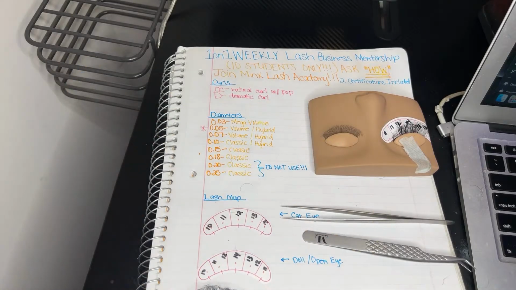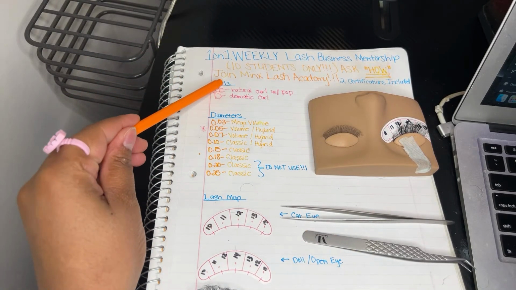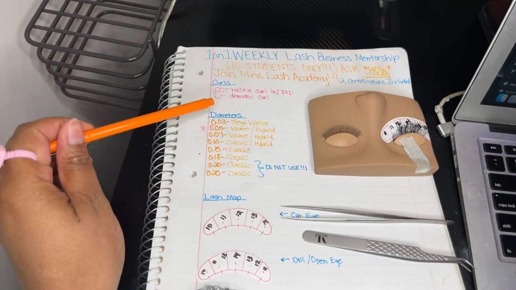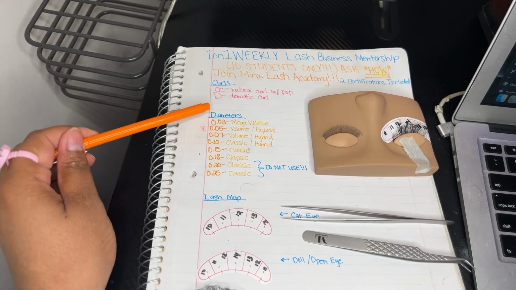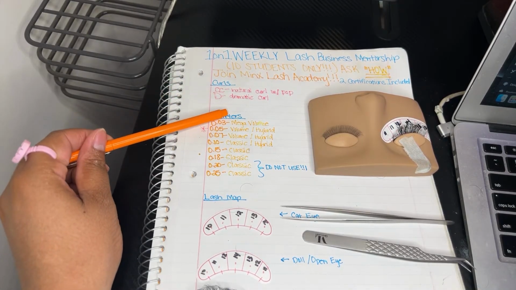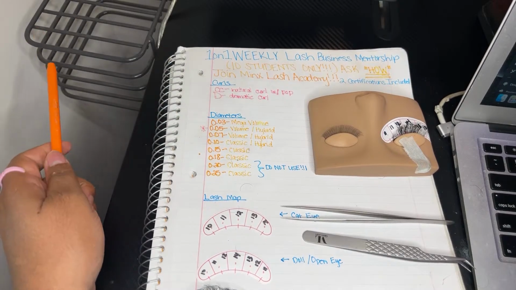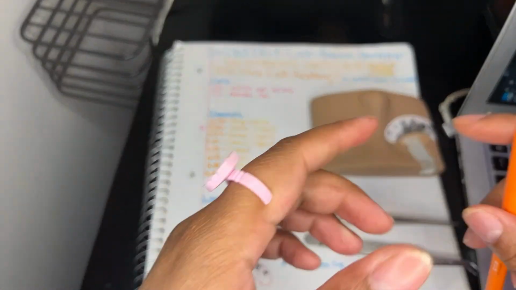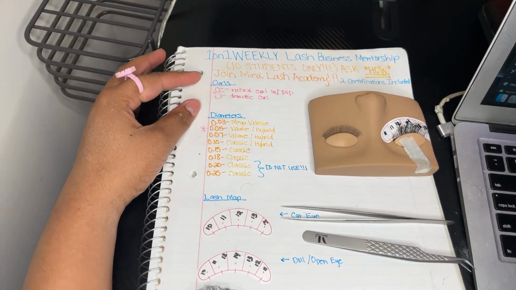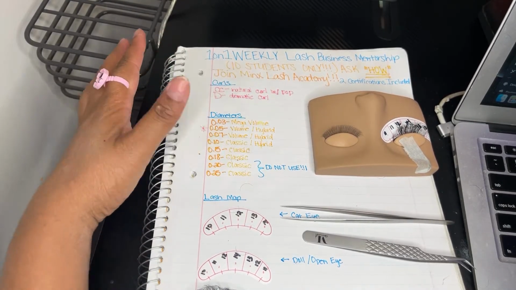Now, as doing lashes, ladies, you're going to have to understand the curls and the diameters. The curls and the diameters are the most important things that you need to understand, because if you do not understand the curls or the diameters, you're not gonna be able to do nobody's lashes, y'all. So first things first, the curls are gonna be the main thing that you see everywhere all the time.